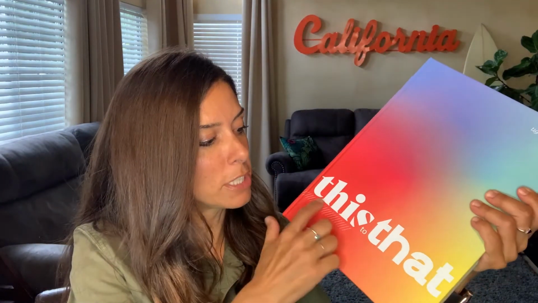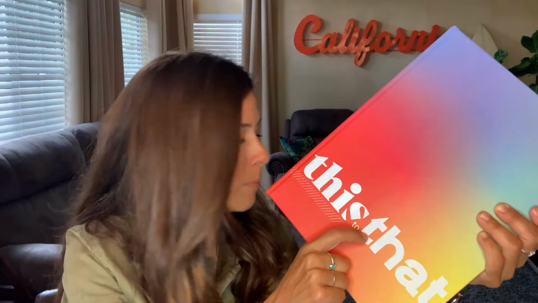You could do a matte lamination. You could do a soft touch. You can do gloss. There's a bunch that you can do with laminations. And then there's applications that you could put on it, like a silk screen like this one. Oftentimes you'll see a clear silk screen, which just makes it shiny. It doesn't actually add any color. This one is a white silk screen, but it adds that color to it. But that's one option for you.